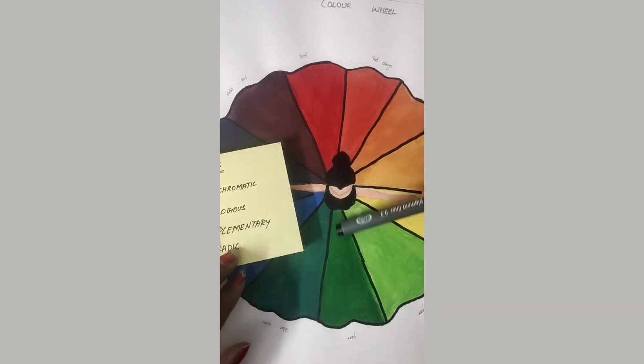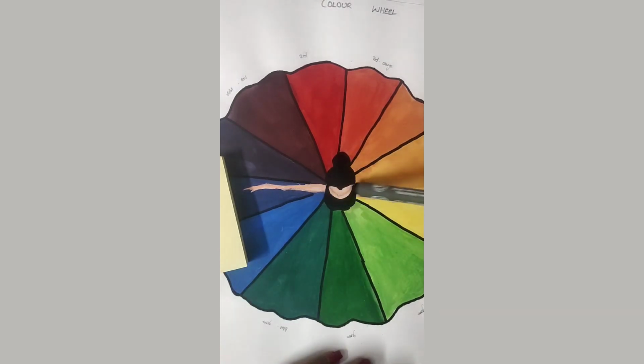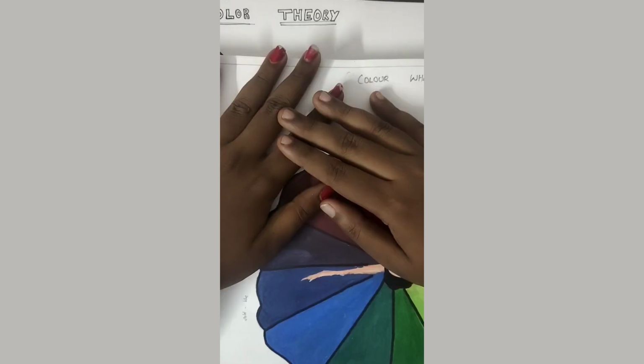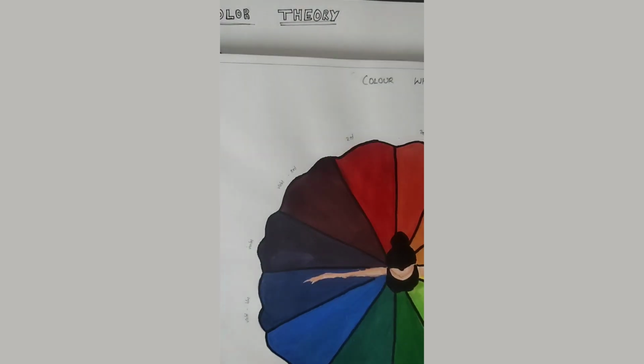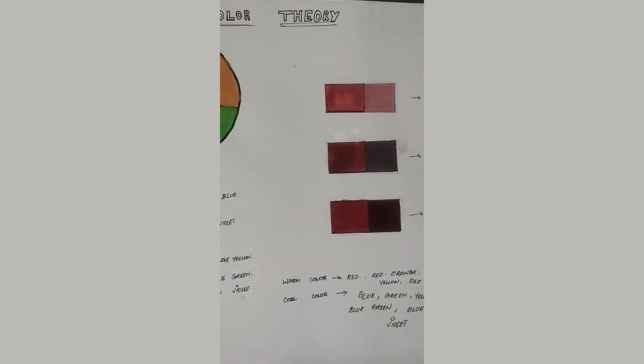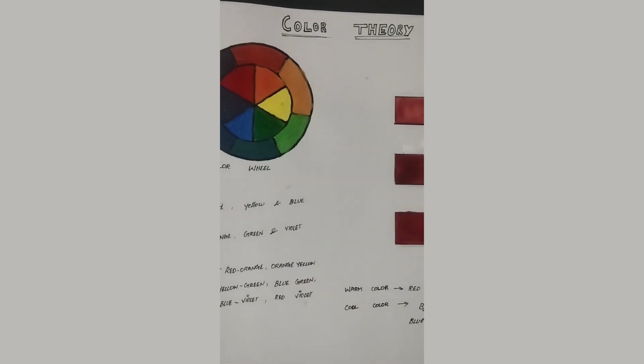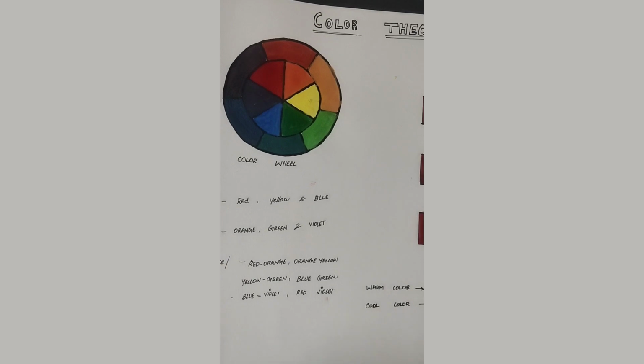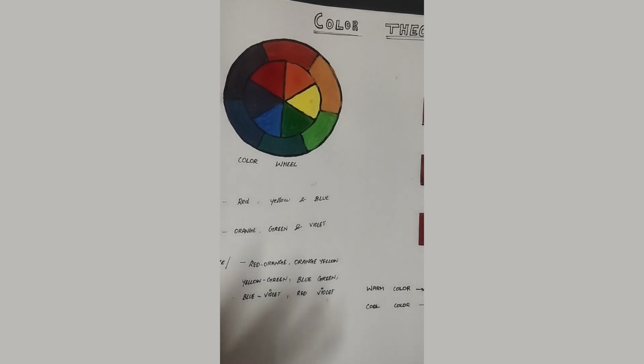That brings us to the end of our exploration into color theory in fashion designing. Remember, colors have the power to tell stories, evoke emotions, and make a lasting impact. By understanding color theory and experimenting with different combinations, you can create a captivating design that leaves a lasting impression.